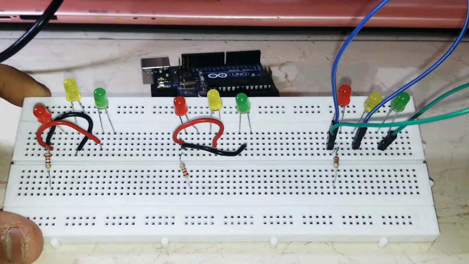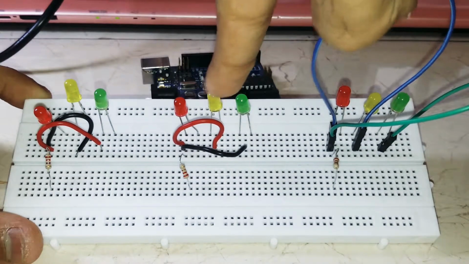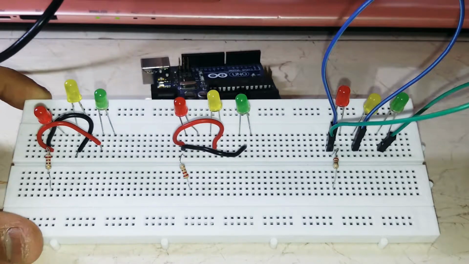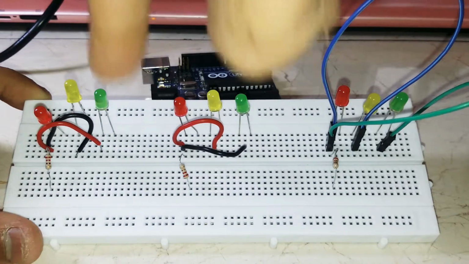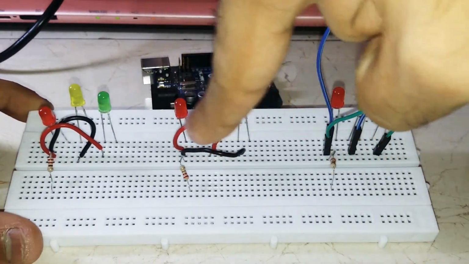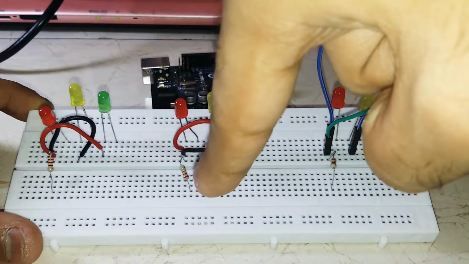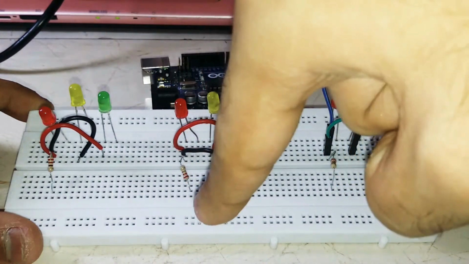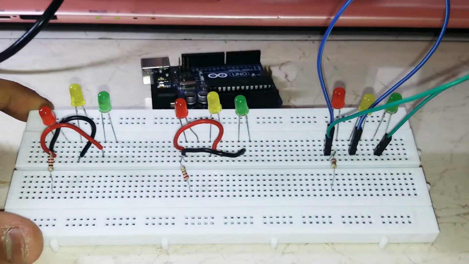Alright, so in short, you have to connect the yellow and the green LED from each set, all of the yellow and green LEDs' negative terminals, to this red LED's negative terminal, and take a resistor, put one end in the red LED's negative terminal and the other end anywhere on the breadboard.